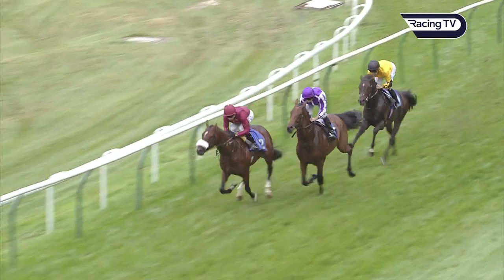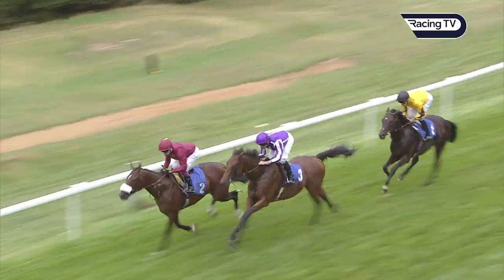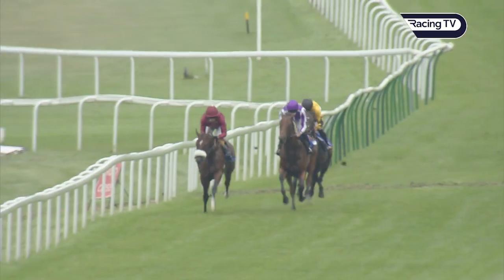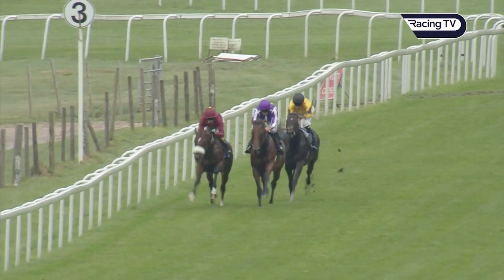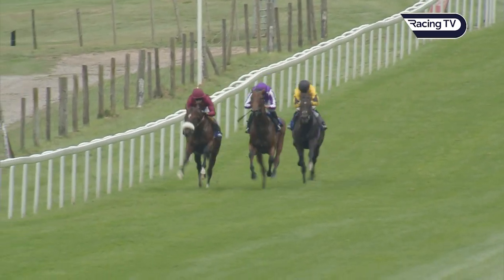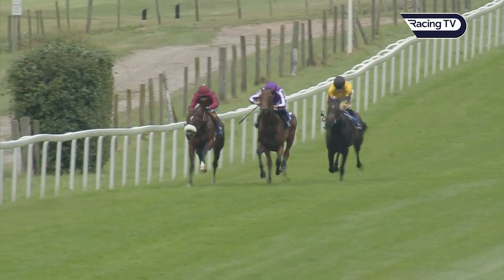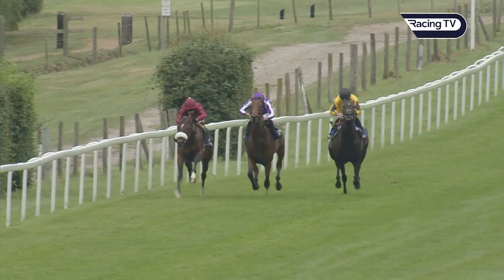So the first 5 furlongs were really steady. Ryan Moore was just trying to up the ante on Parthenon, who carries his tail funny in the run. Oisin Murphy, aware of that, is now just beginning to get going on New Century, and now he's gone from the slow zone to a very fast zone.